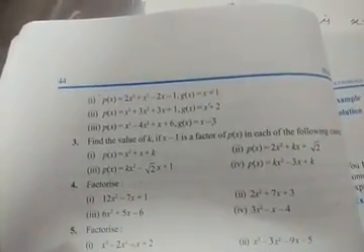Okay, and before doing sums, before doing any new topic, you can read the basics of that topic from your book, then it will be more clear to you. And after that, if you feel any problem, then you can discuss that problem, you can share your problem in the discussion group.